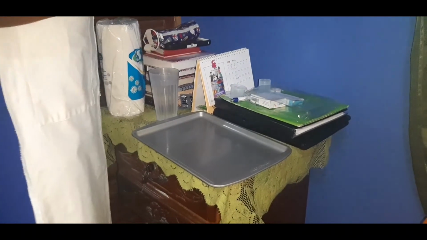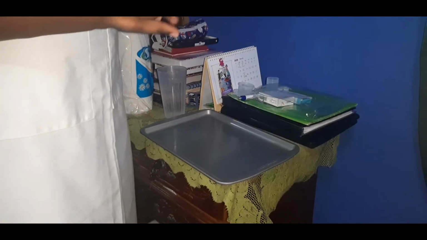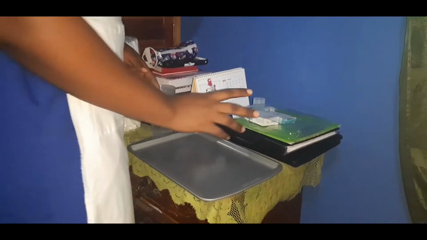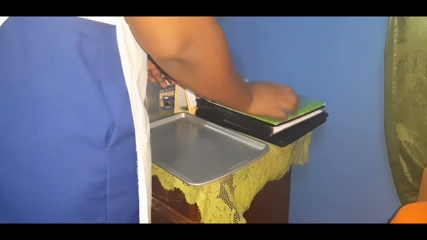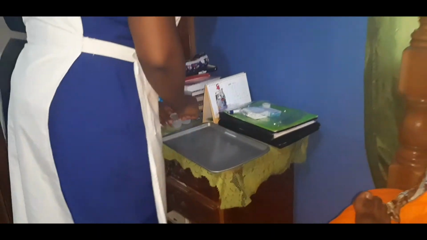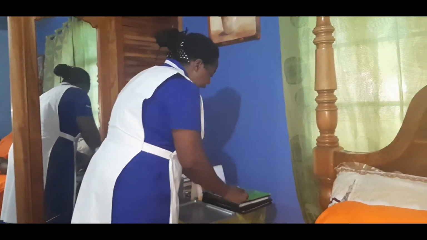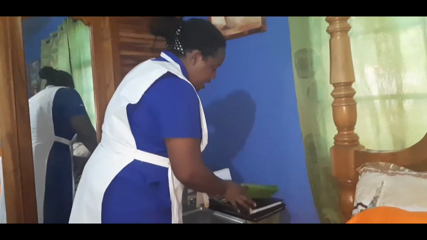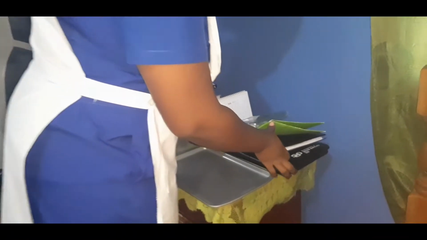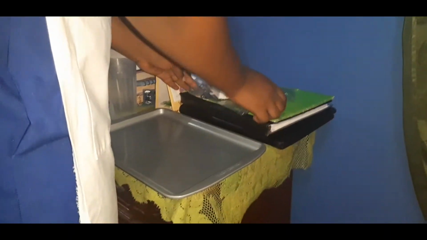So today I will be preparing the medication for my patient. First step of preparing medication for my patient, I would need my 3 documents. I have them here. I have my drug chart, I have my treatment chart, and I have my patient's docket.